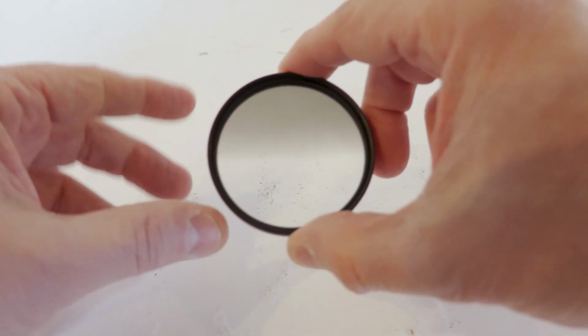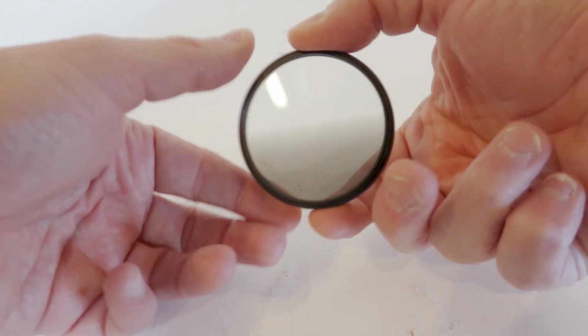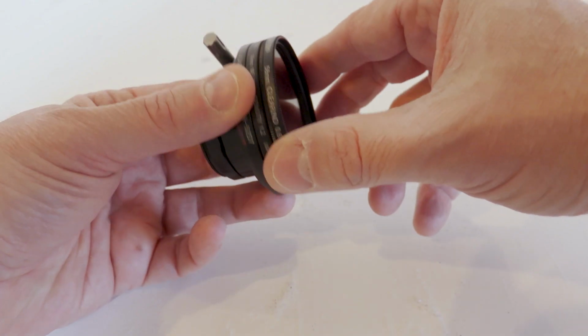So grab an ND Grad filter, and if you don't have one, try exposure bracketing and see how much better your footage can look.